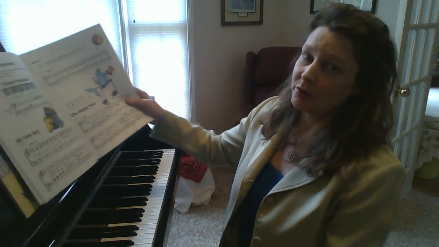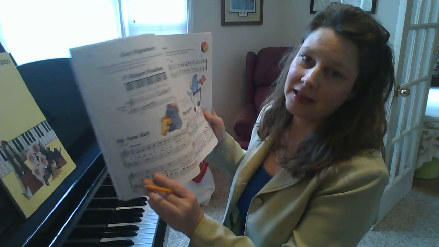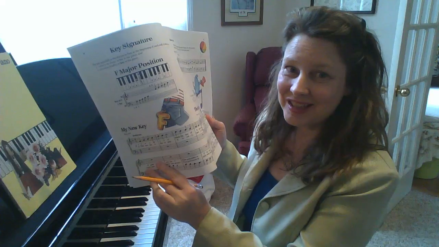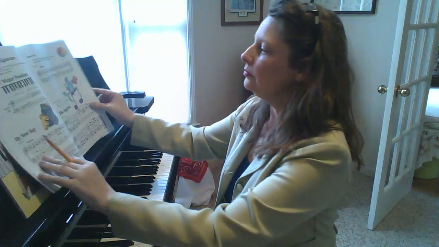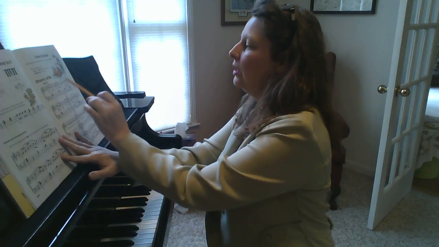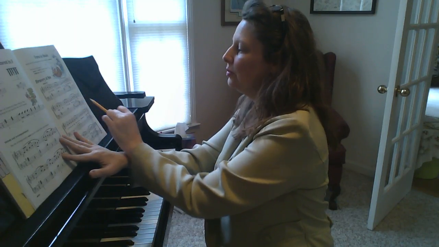So again, if I go back in my lesson book, it will also show me that a couple pages back, it shows me that I do have B flats in that new F major position. So then I need to make sure that I go through and circle all of the notes that should be flat.